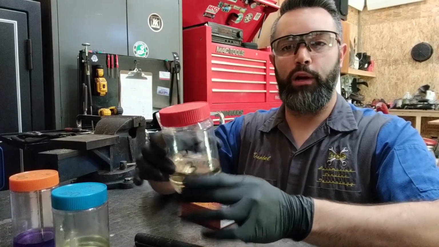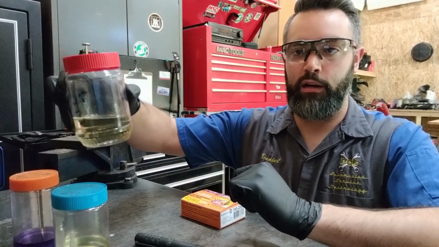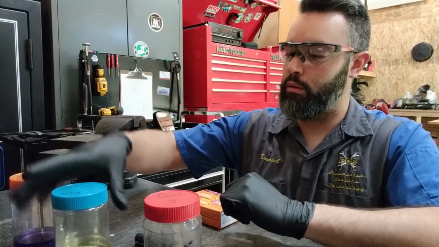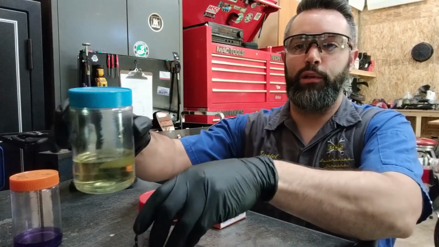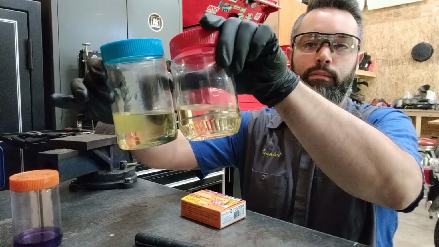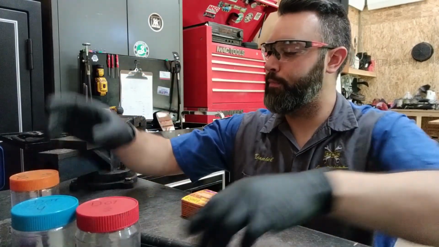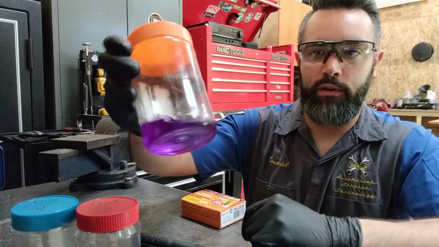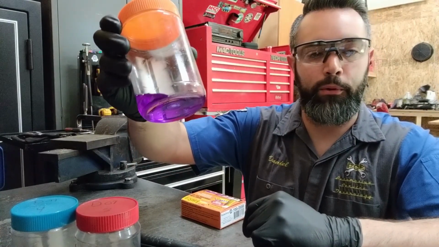So here are some examples of brake fluid. In this container is DOT 3. It's a clear amber color. Here's DOT 4. Very similar in color, just different specifications as far as boiling point goes. And DOT 5. Very different color, very bright, vibrant purple.